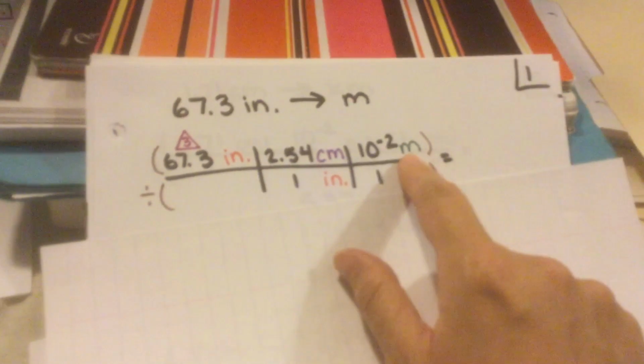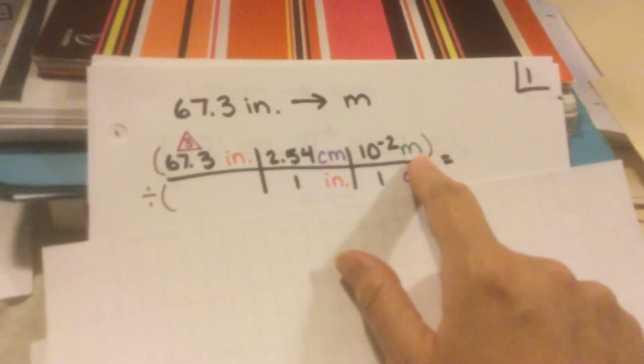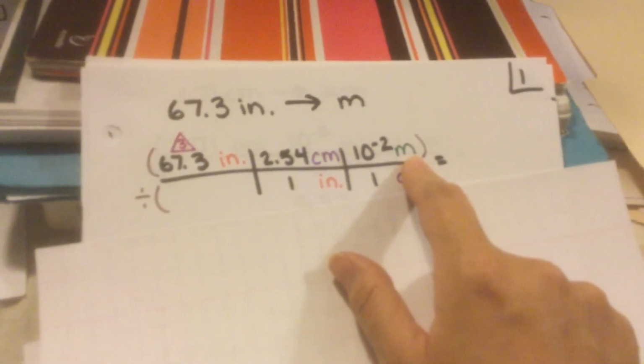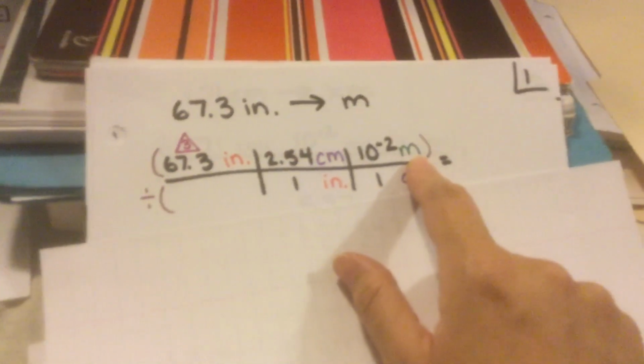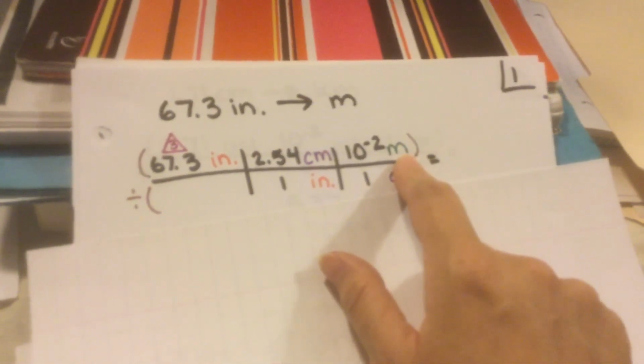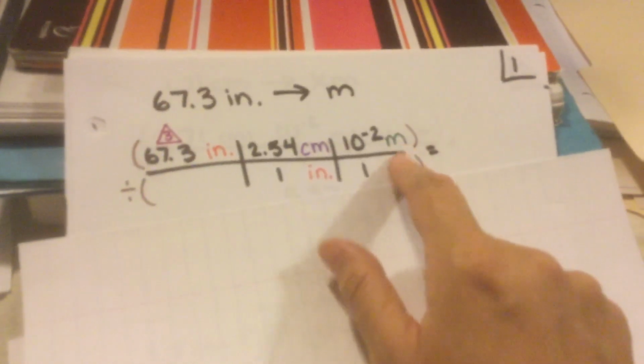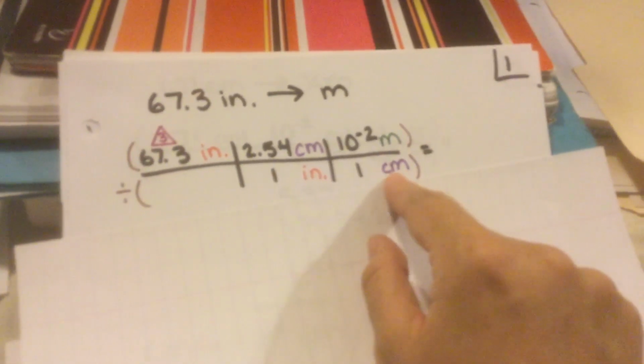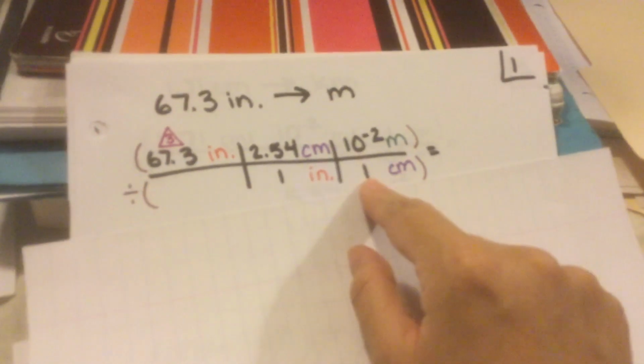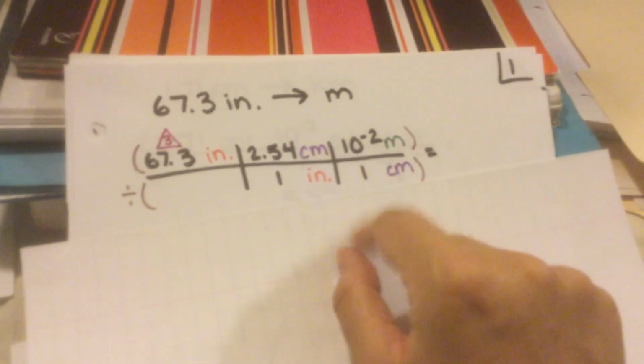So the base here is meters. Sometimes the base is liters. Sometimes the base is grams. Sometimes it's other things, but meters, liters, and grams are the basic 3 that you're going to be using. And then the thing with the prefix has a 1 in front of it.